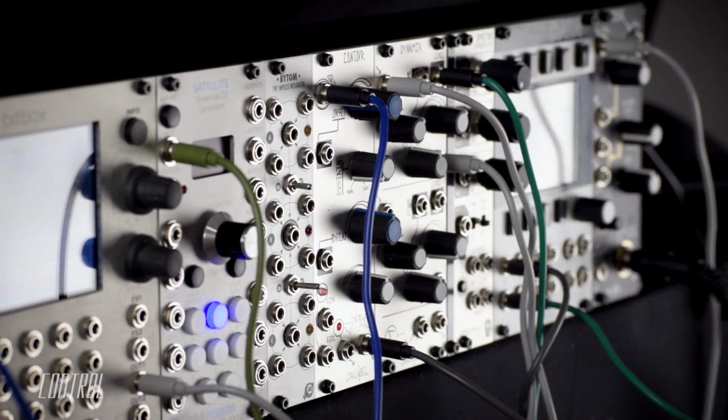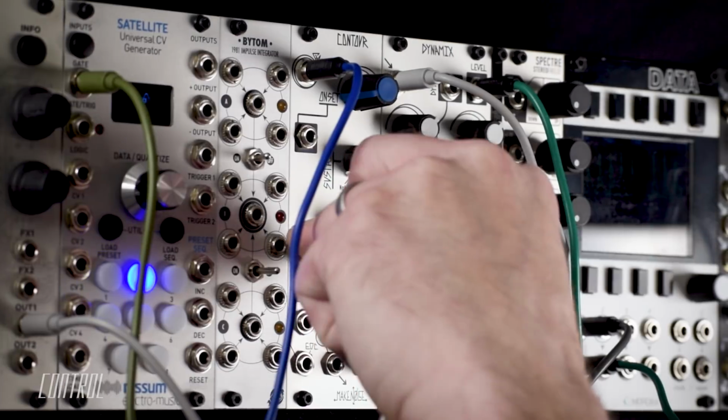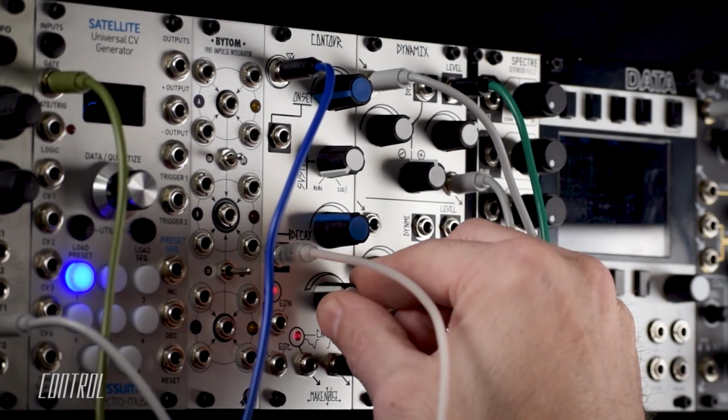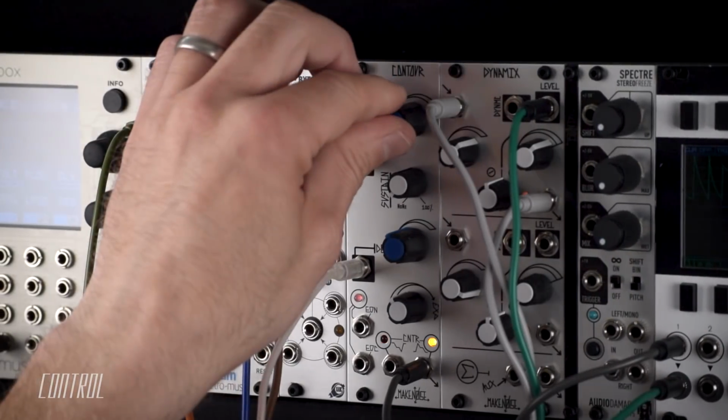Both the onset and decay parameters have a corresponding CV input, so it's possible to modulate either via external control voltage.